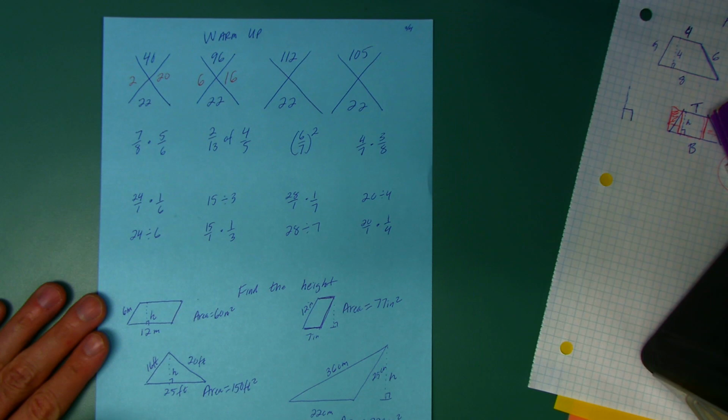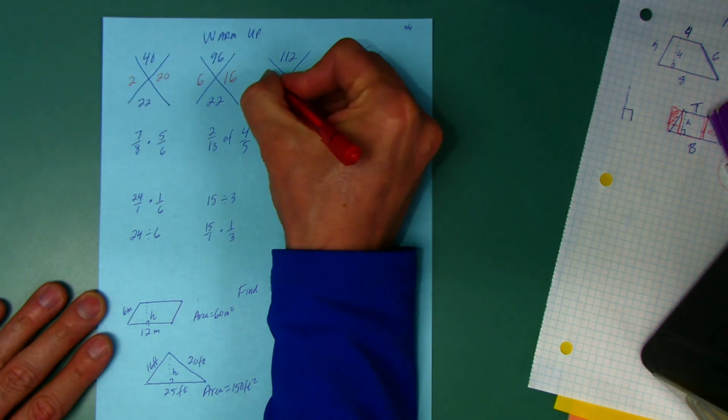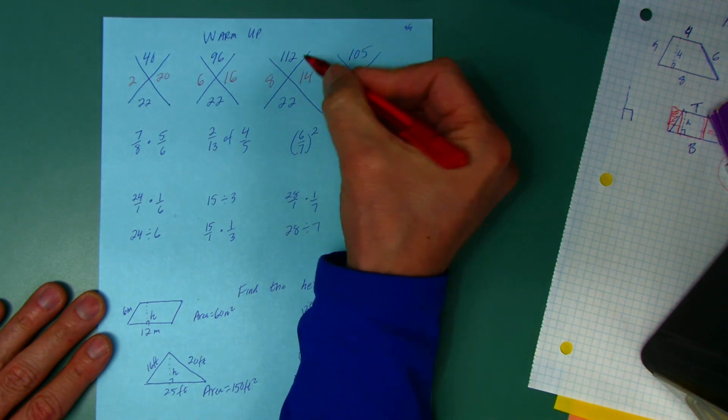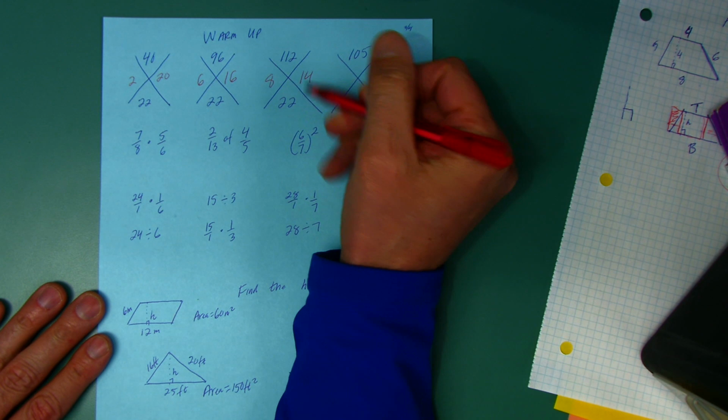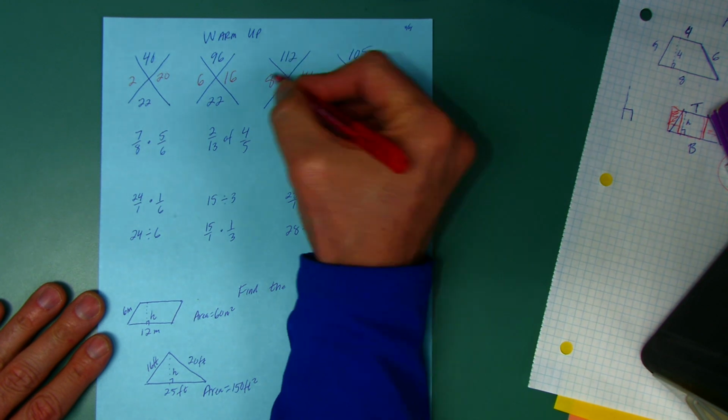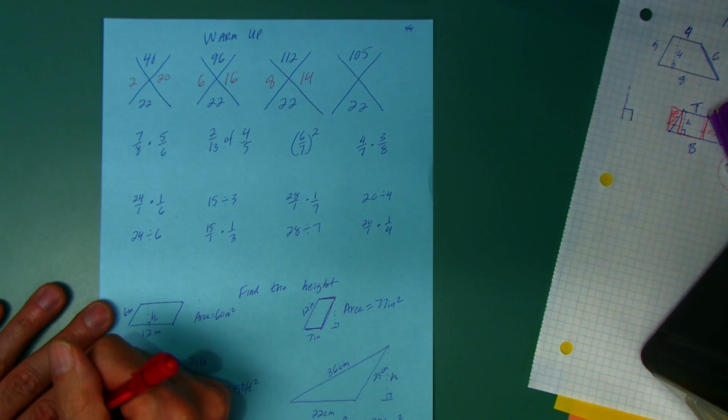All right, 112 and 22 again. What do we got here? How about 8 and 14? 8 tens is 80. 8 fours is 32. 80 and 32 is 112. And 8 plus 14 is 22.